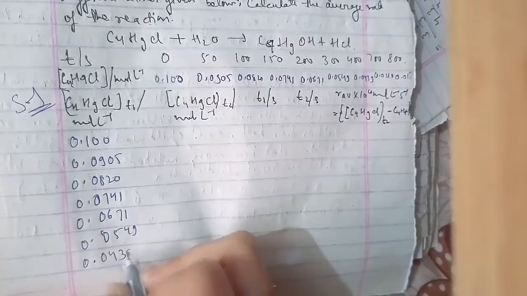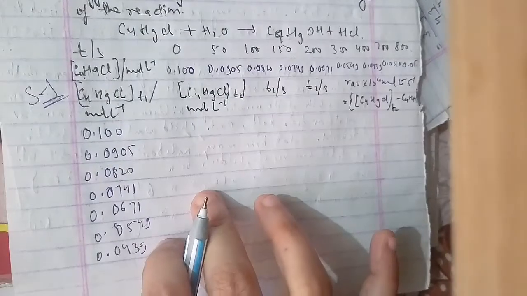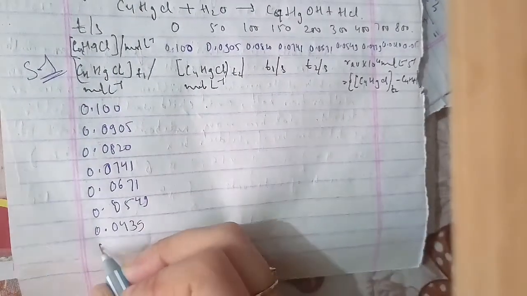We'll make a margin here so that it is differentiated, showing what we have to represent here.